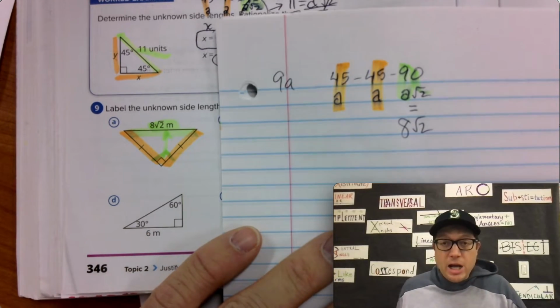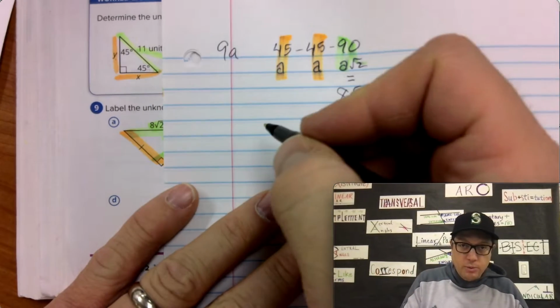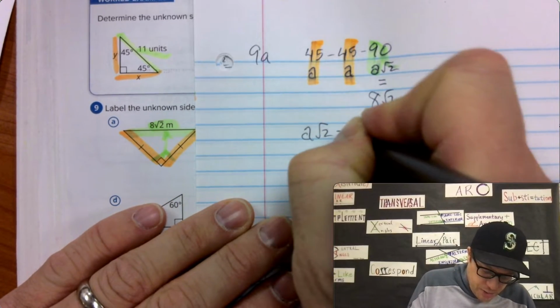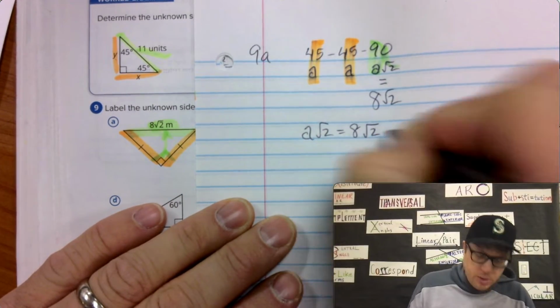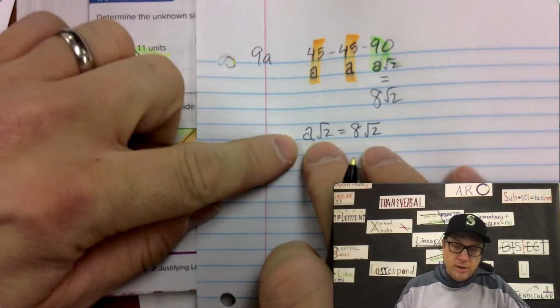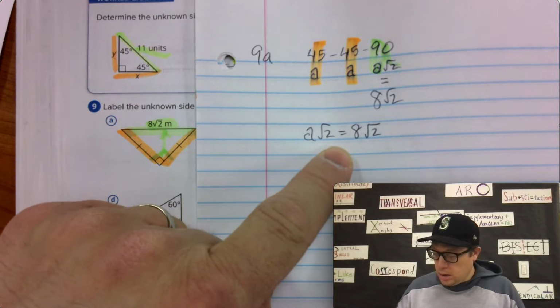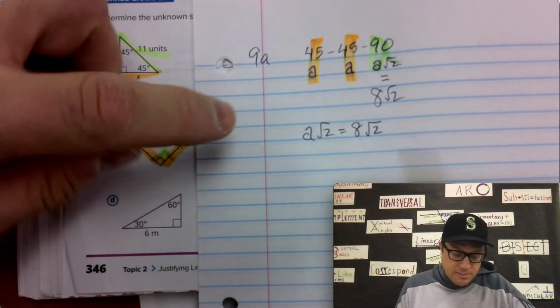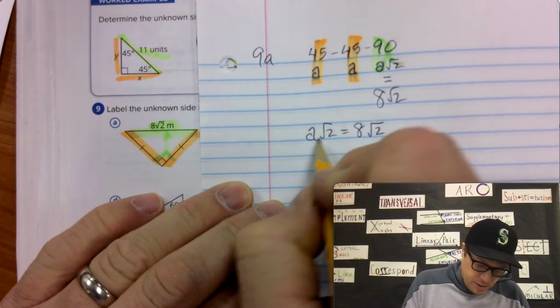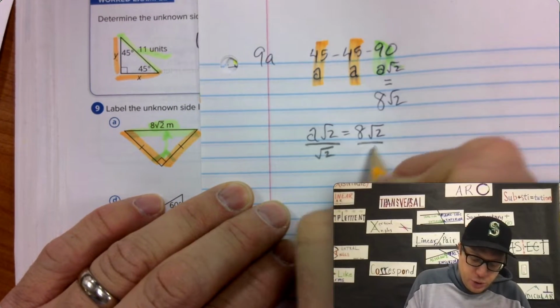So I'm going to make that equation be visible. I'm going to write a square root 2 equals 8 square root 2. Hope I'm enunciating clearly. A versus 8. Now to get rid of the number that's multiplying this letter A, we have to use division. So divide both sides by the square root of 2.